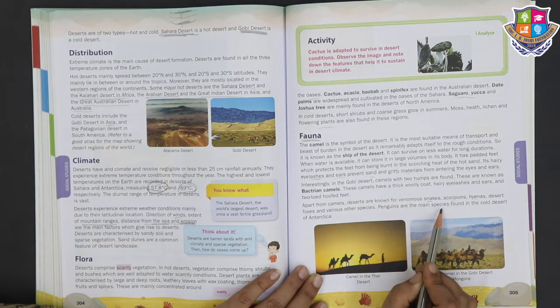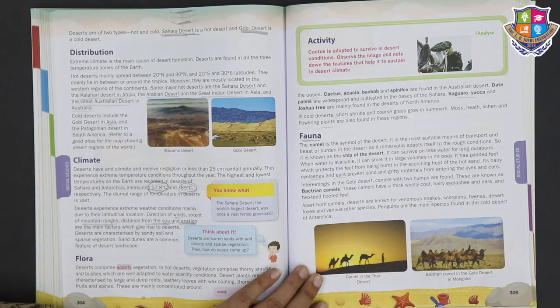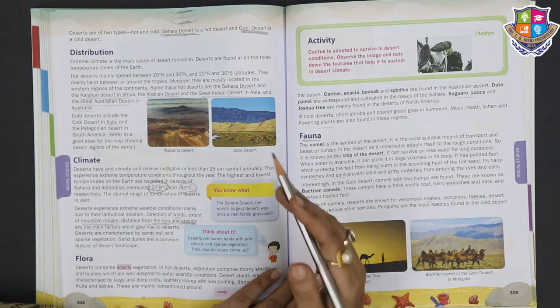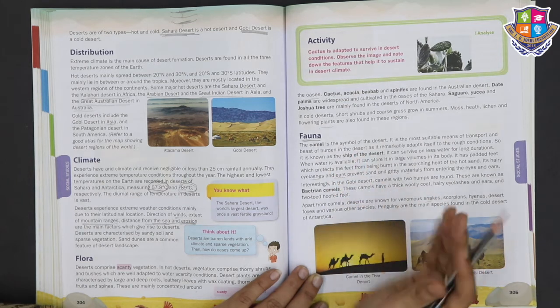Penguins are the main species found in the cold desert of Antarctica. Since Antarctica is known as a cold desert, we can see penguins in the Antarctica.